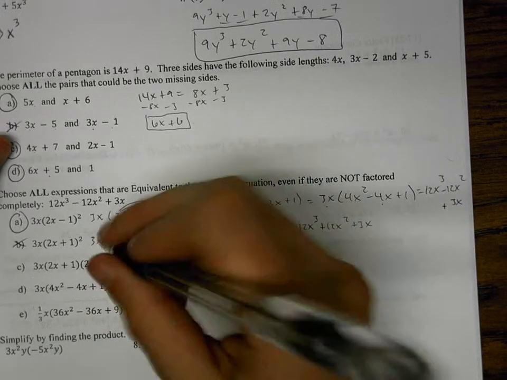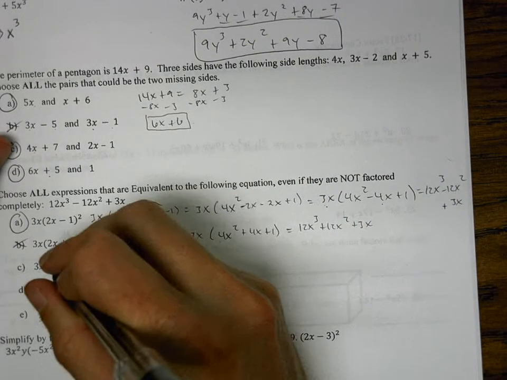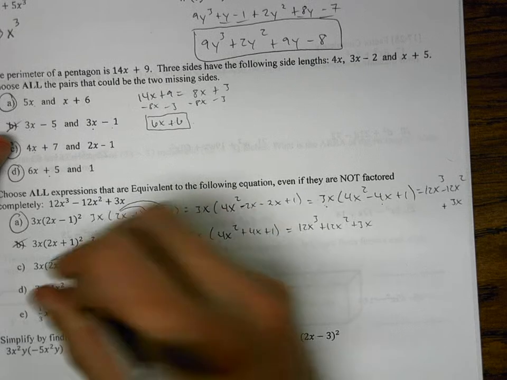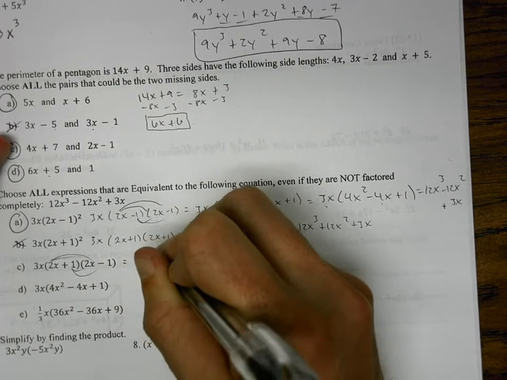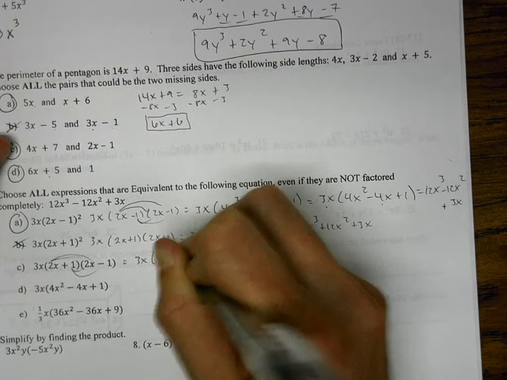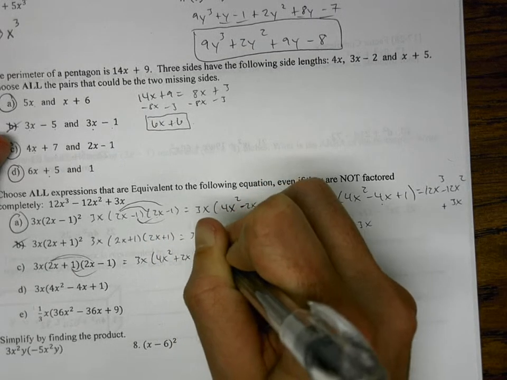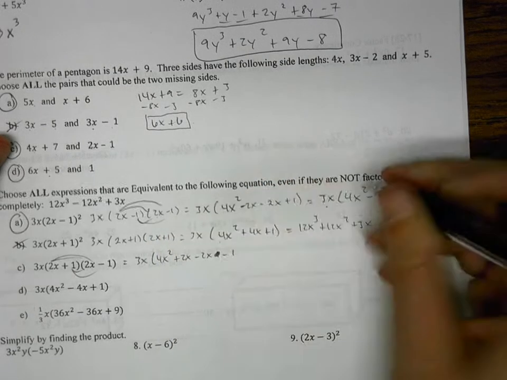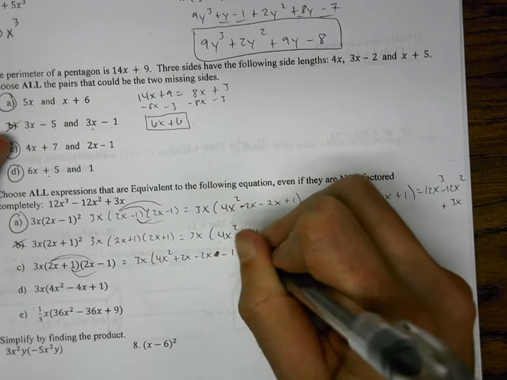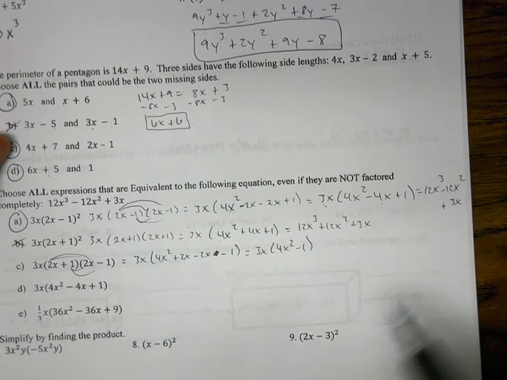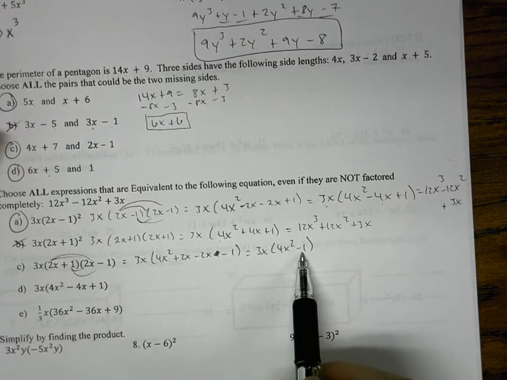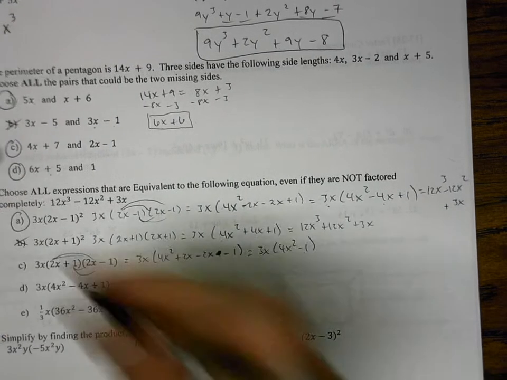Okay. For C, again, double distribute these guys, and we get 3x times 4x squared plus 2x minus 2x plus, sorry, that's a minus 1, which is 3x times 4x squared minus 1. And when you distribute that, you will not get the same expression. So C doesn't work.